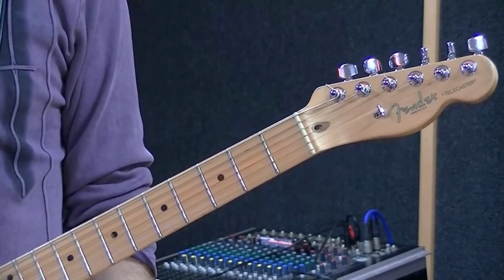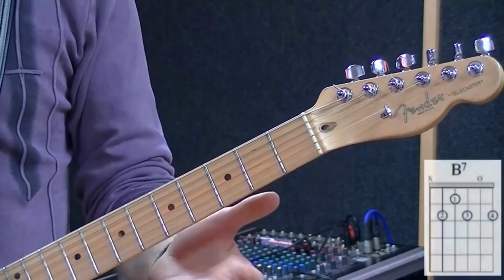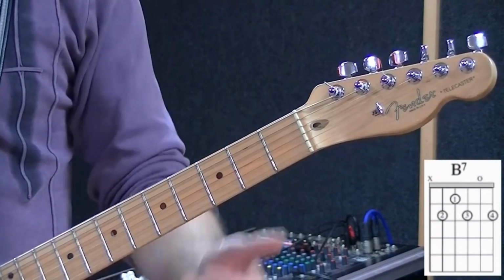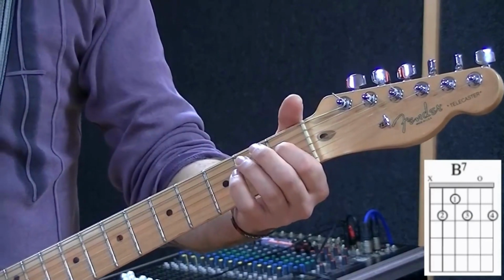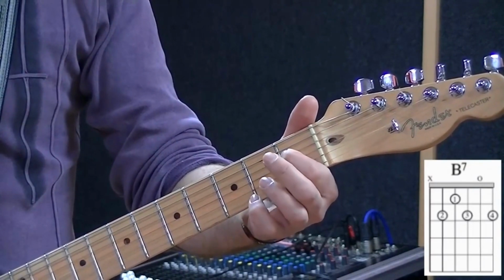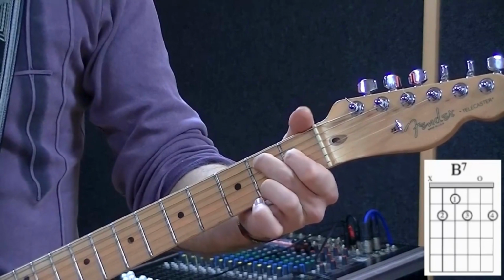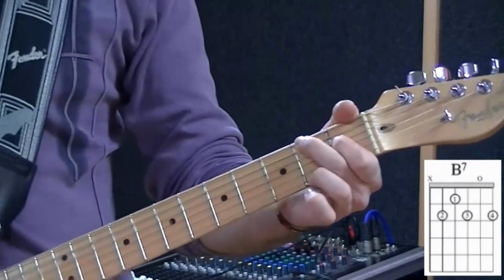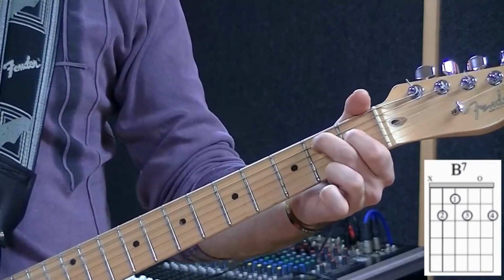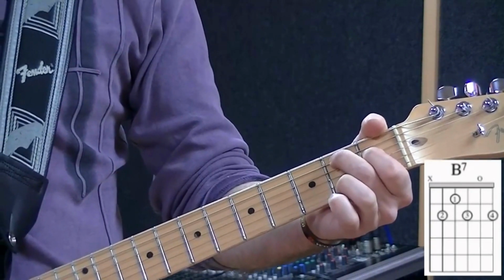Now comes the fun one. The one that you'll probably be cursing for a while until you get your fingers comfortable with it. This is the B7. If I put my first finger on the 1st fret of my D string, because that's where we start, my second finger goes on the 2nd fret of the A string. This note is actually quite important because it is the root note, the B. So that's where we start our strumming pattern from.